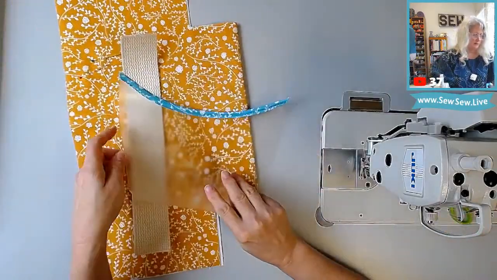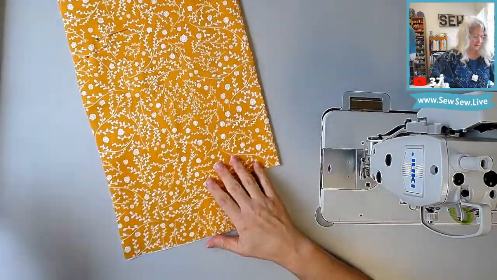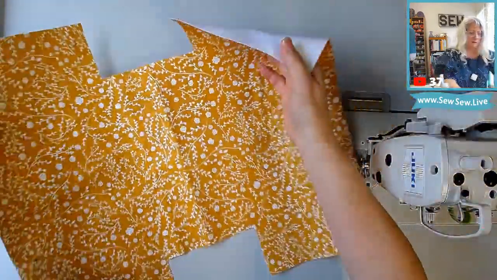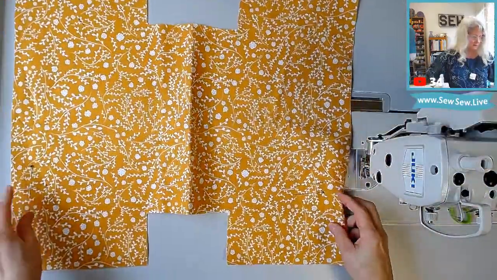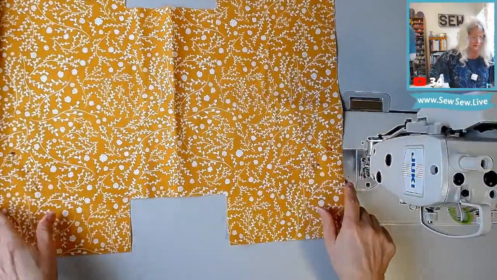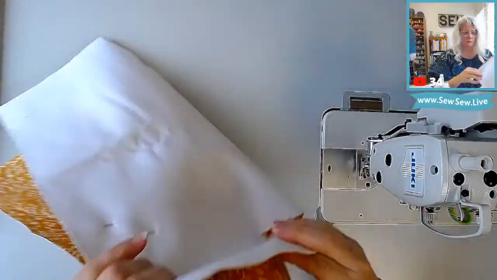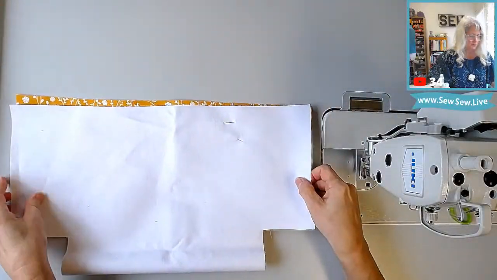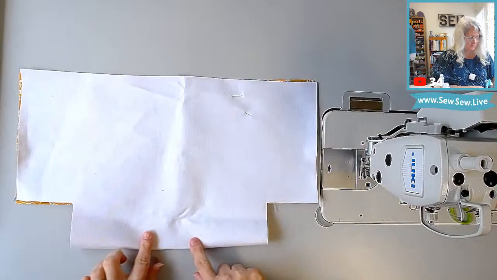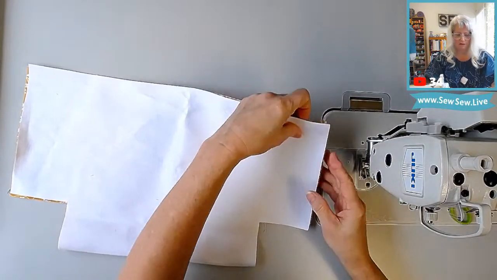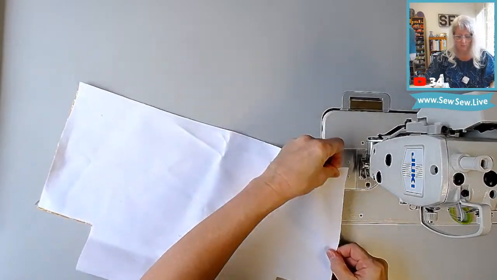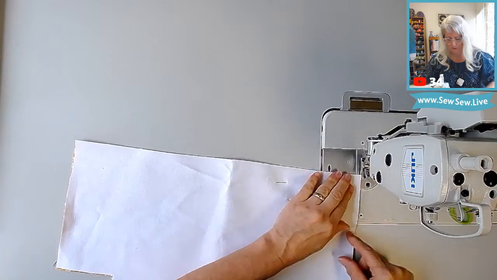All right, so now the next thing we're going to do, we're going to set these aside. Next thing we're going to do is we're going to sew the ends together. So where these pins are is where the webbing handle will go. So fold your cocoon right sides together along the fold line that you cut the fabric on. And we're going to sew these short ends with a 1/4 inch seam.